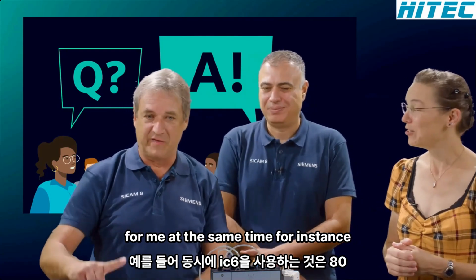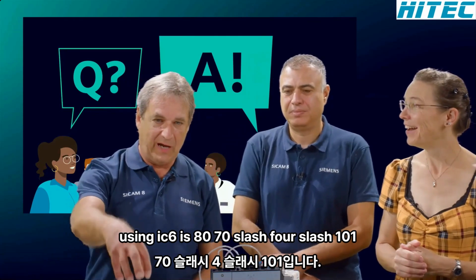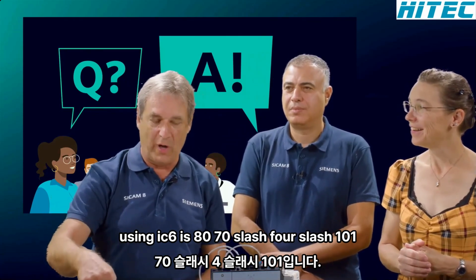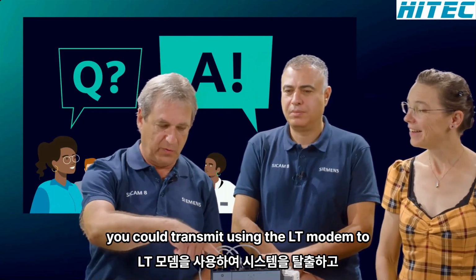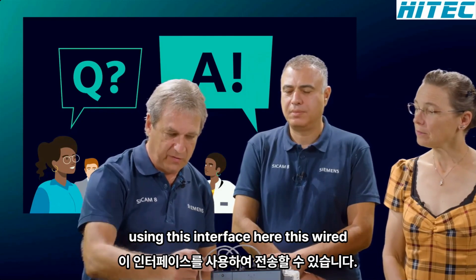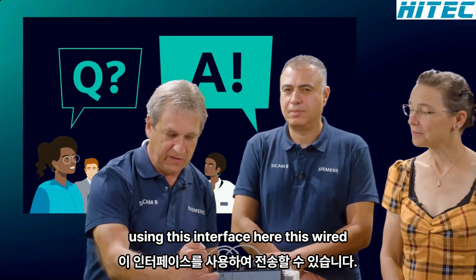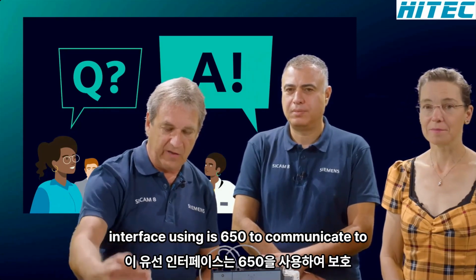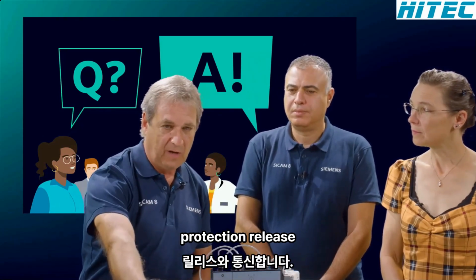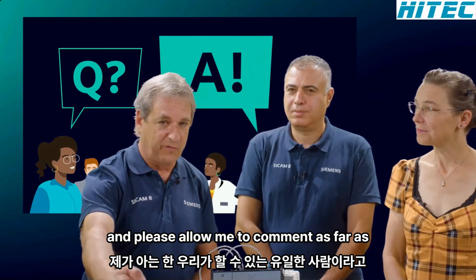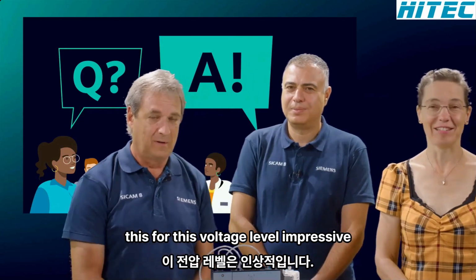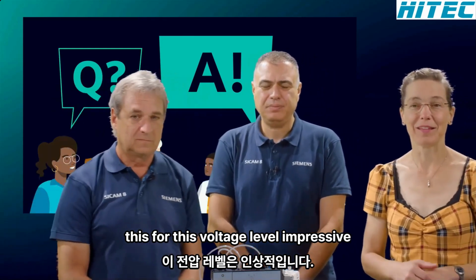If I may add, at the same time, for instance, using IEC 60870-5-104 or 101, you could transmit using the LTE modem to a SCADA system. And on the other side, using this wired interface, using IEC 61850 to communicate to protection relays. And please allow me to comment, as far as I know, we are the only one who can do this for this voltage level. Impressive.